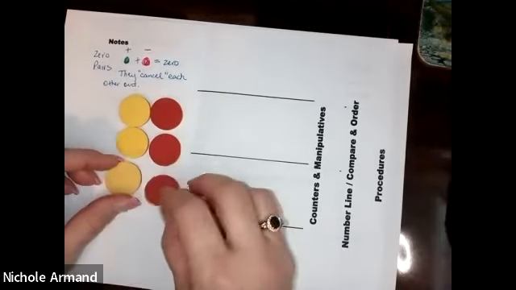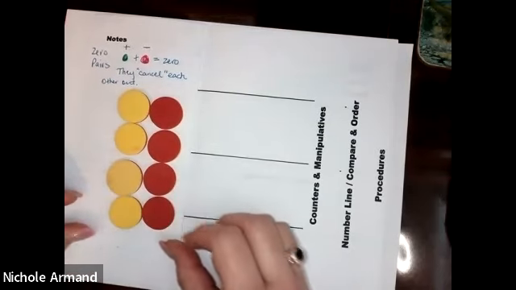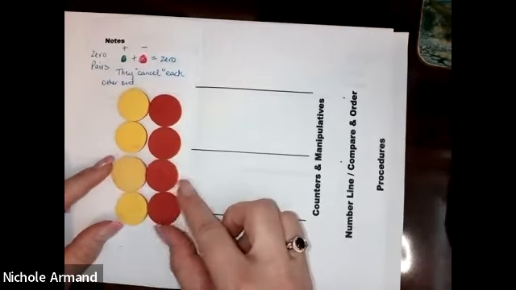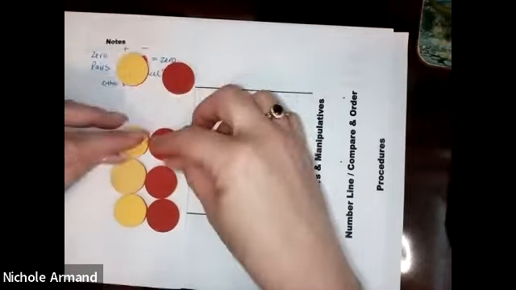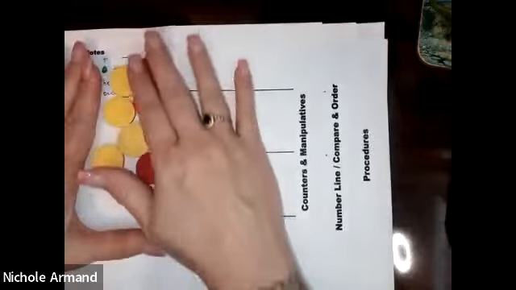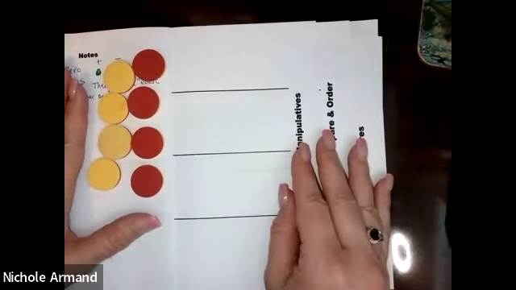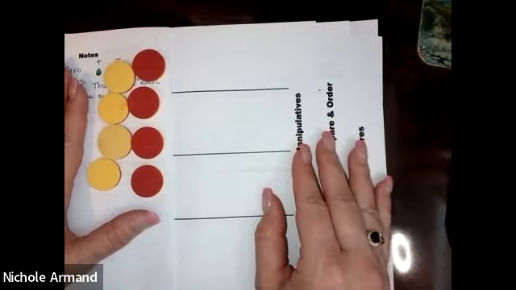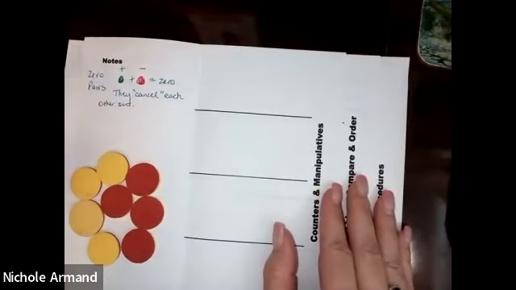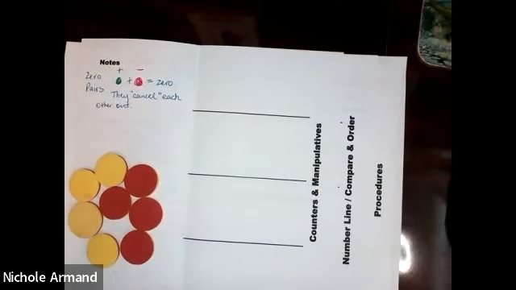And no matter how many 0 pairs we have, we always have a net result of 0 because the 0 pairs cancel each other out. So that's 0, that's 0, that's 0, and that's 0. So this whole set of chips has a net value of 0. We're going to use these positive and negative colors to learn how to add and subtract.